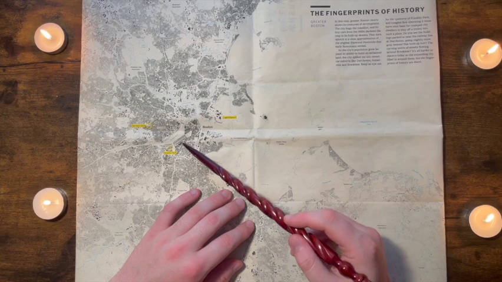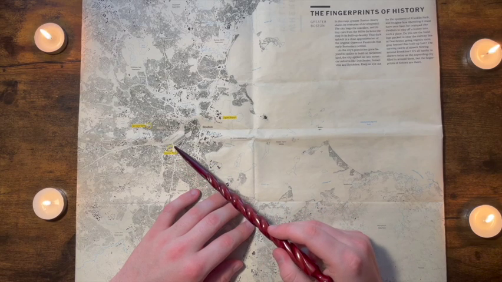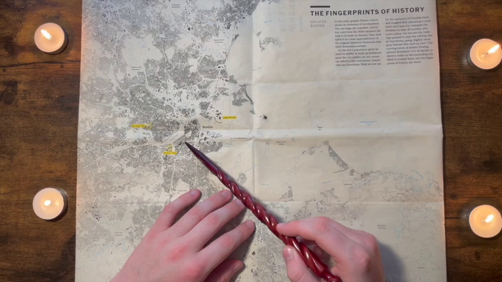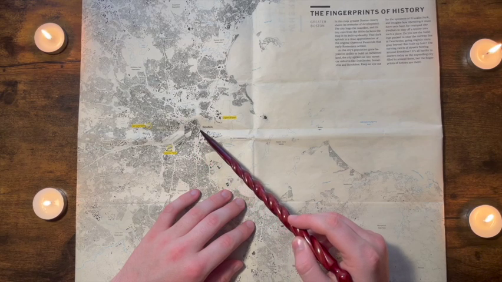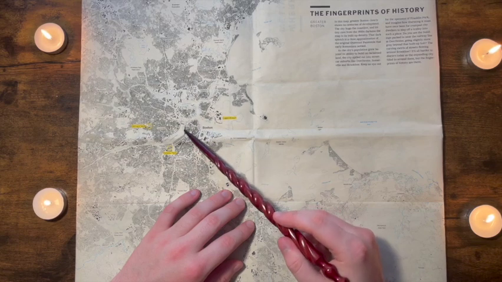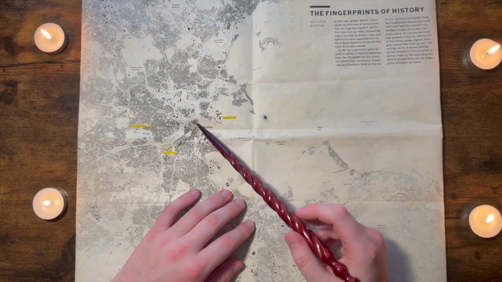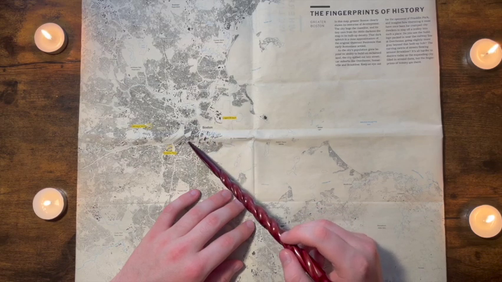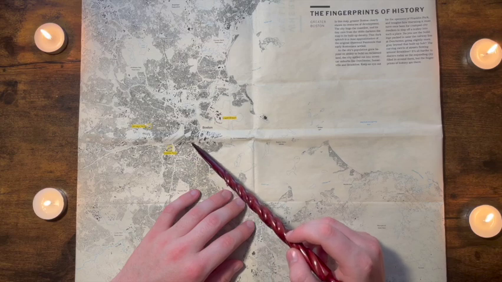Alright, and then you can see the way that the Mass Pike comes in here and separates the city off right here and then goes around. So that's the majority of the Shawmut Peninsula. And then to the south of the Mass Pike we have the South End right here.